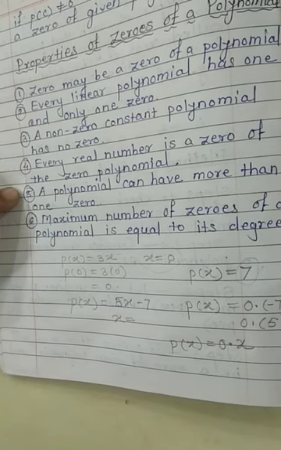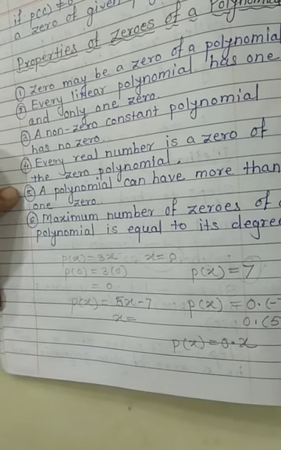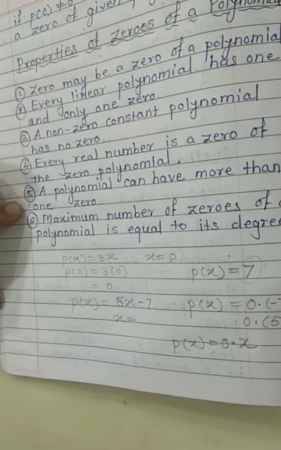Now fifth property: a polynomial can have more than one 0. That means for any polynomial other than a linear polynomial, we will get more than one 0 for that polynomial.